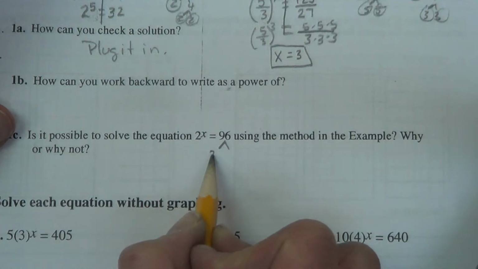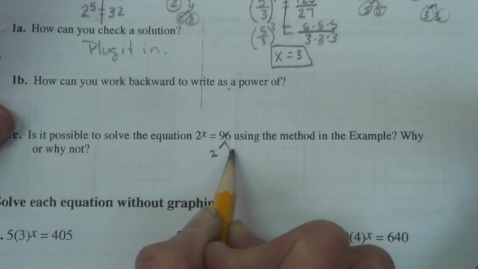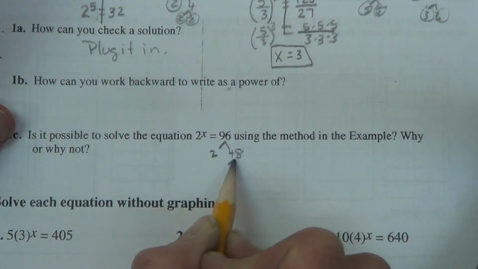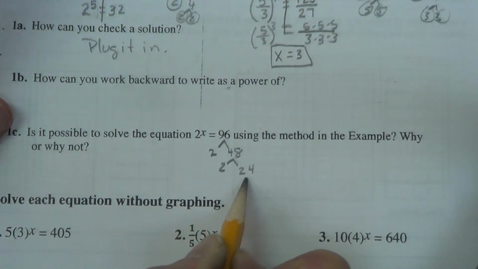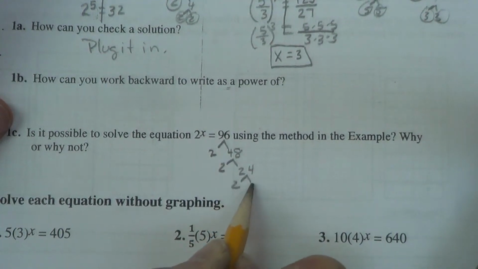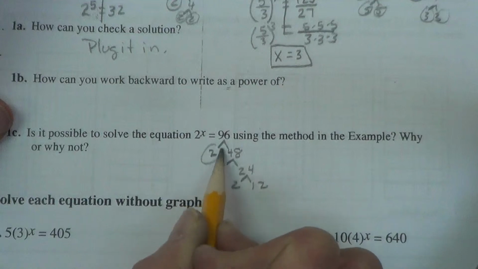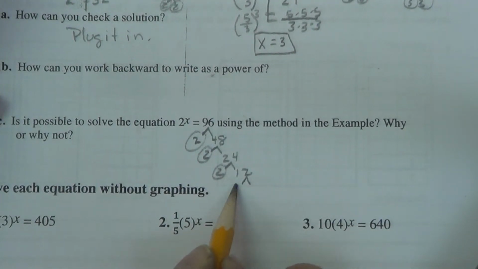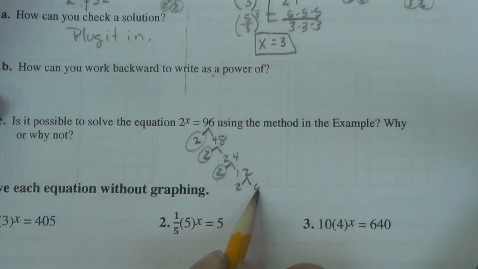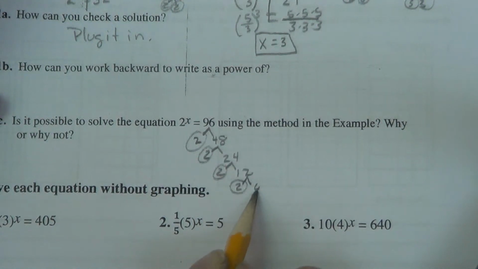So 2 goes into 96 48 times. 48 by 2 is 24. 24 by 2 is 12. Circle these factors. 12 is 2 and 6, 2 and 3. So we have a problem here.